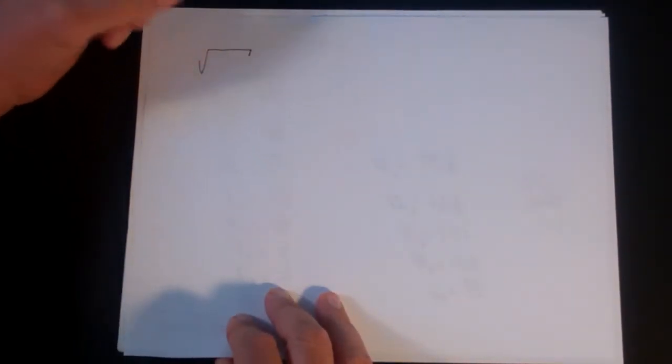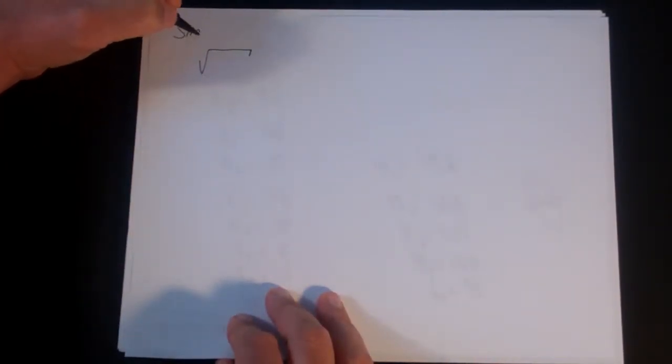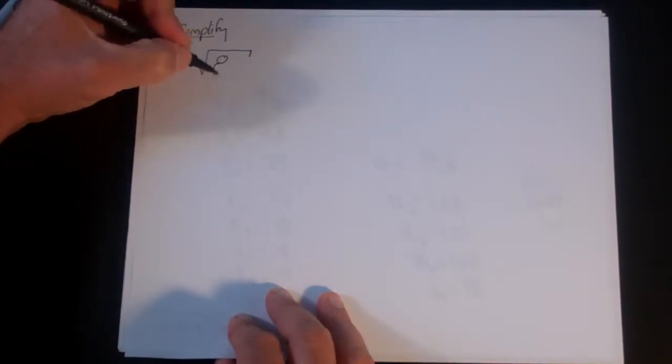Now, if you have a square root of a number, it may be simplified, and let's say what we mean when we say simplified. Let's say you have the square root of 80.